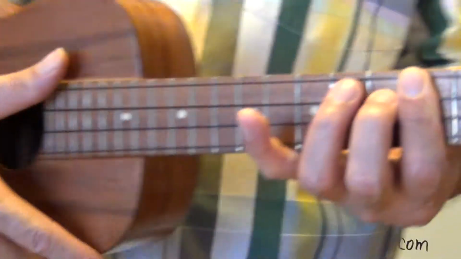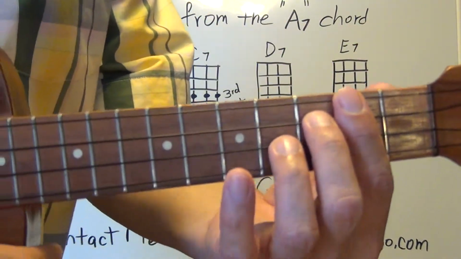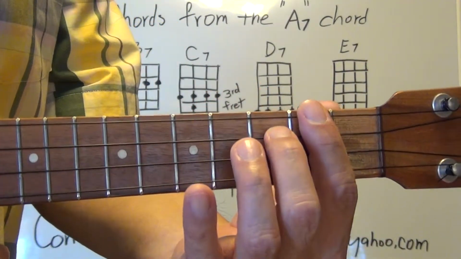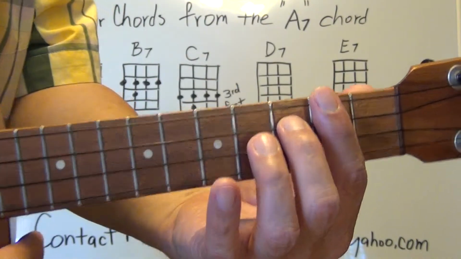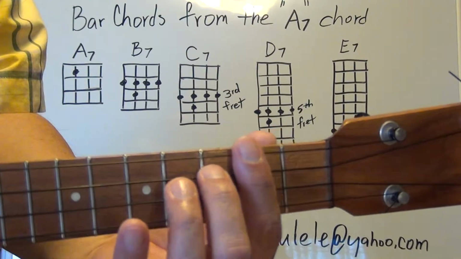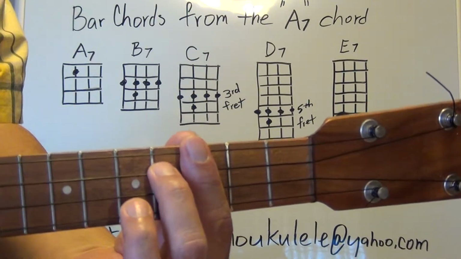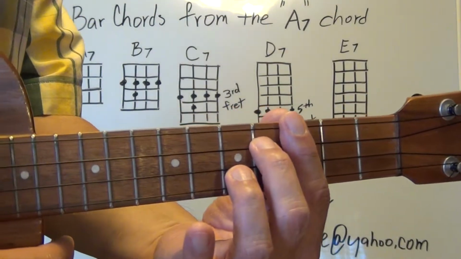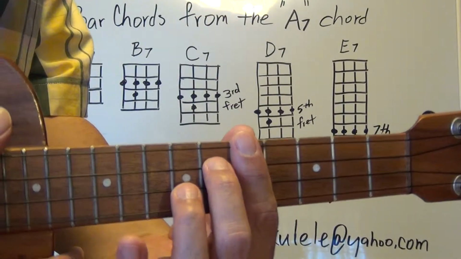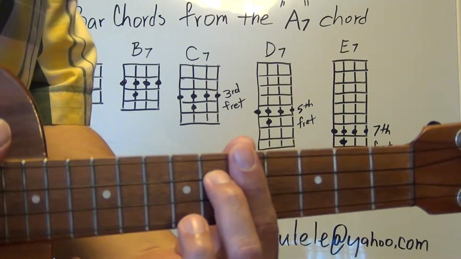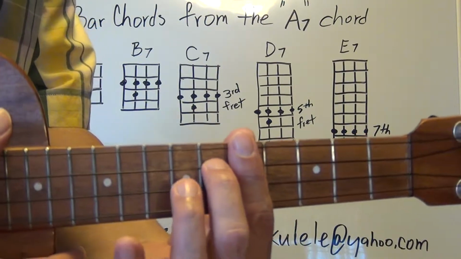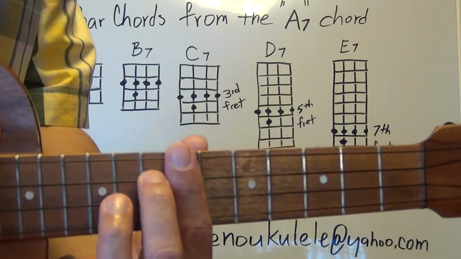Once again, we're going to go up. Don't press too hard, so you can slide the chord on the fretboard with ease. You're just making the formation of the B7 chord. So here we go. 2nd fret, B7 chord. We're going to slide it 1 fret up to the 3rd fret. Now it's a C7 chord. We're going to slide it up 2 frets to the 5th fret. Now it's a D7 chord. Then we're going to slide it up 2 more frets to the 7th fret. And now it's the E7 chord.